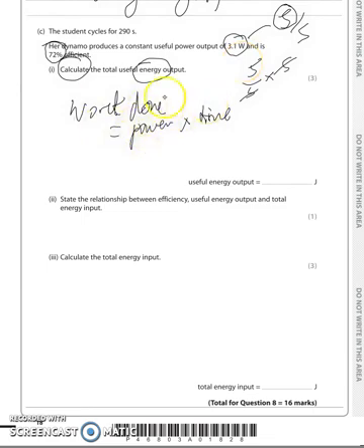So what I could do, if I didn't know this equation, I could just use the units. So power is joules over seconds. What do I need to get rid of that seconds? Well, I need time measured in seconds. So multiply those 2 things together. So it's 290 seconds is the time, and 3.1 watts is the power. So the useful energy output would be 900 joules.